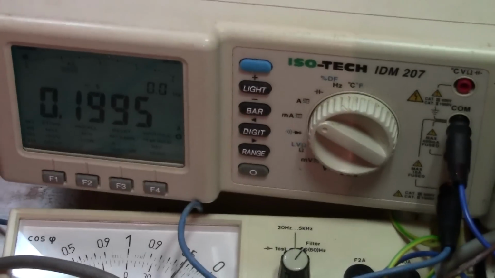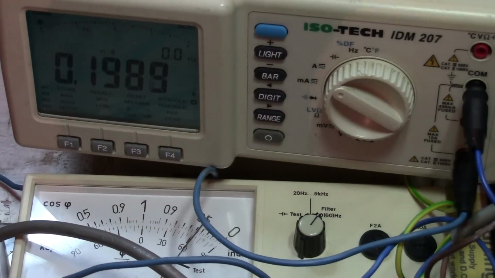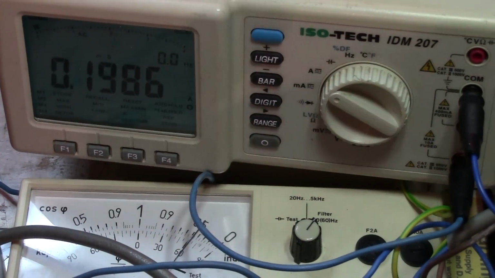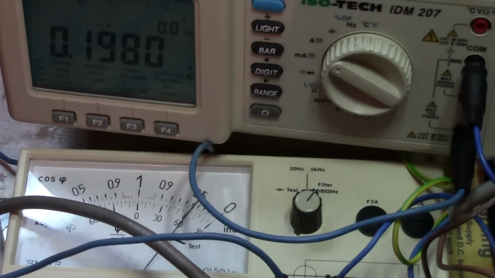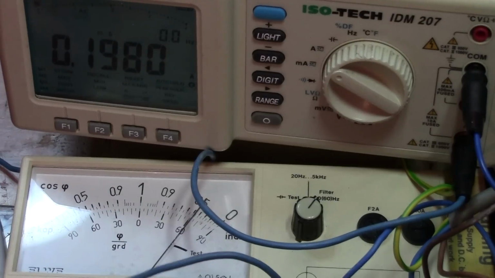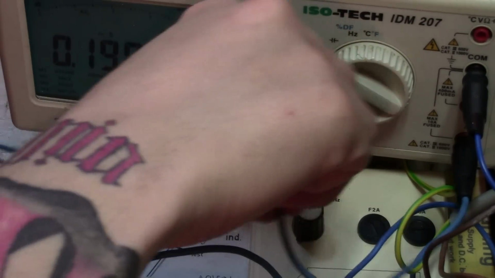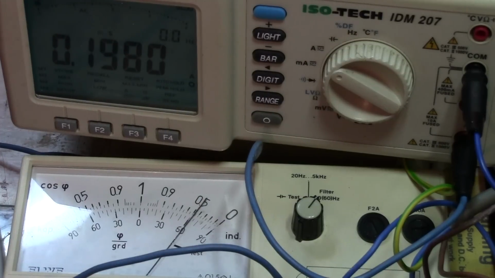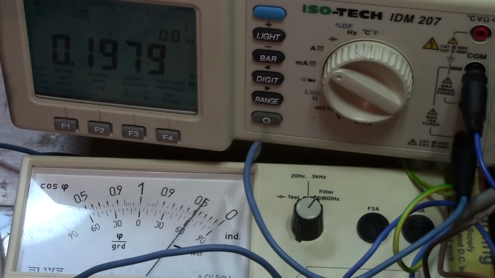At the moment this lamp has a power factor of just under 0.5, and it's on the IND, which is inductive, and you've got KAP, which is capacitive, and the reason it's a K is because it's from Germany.